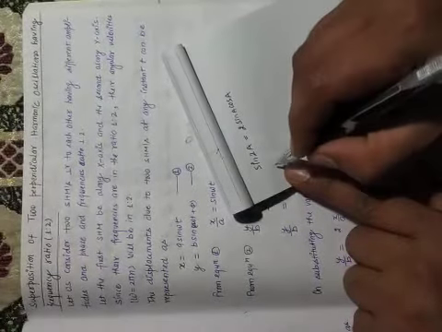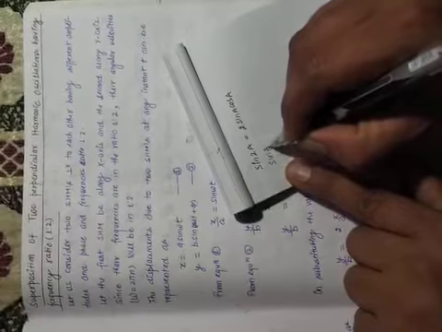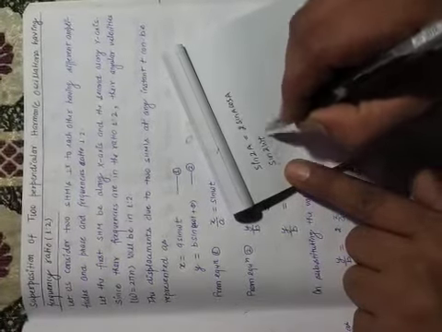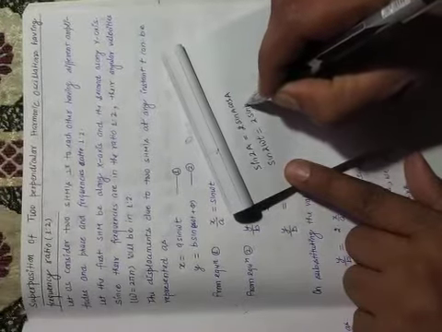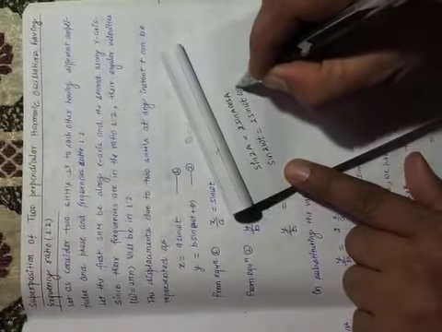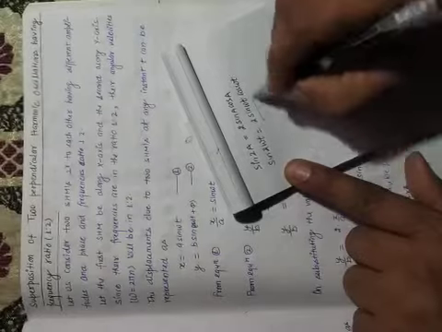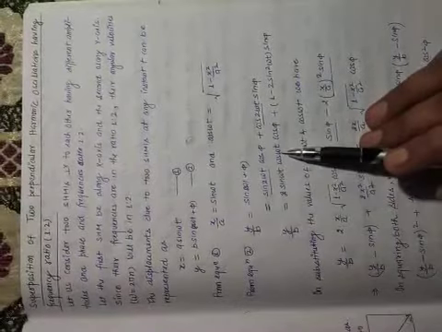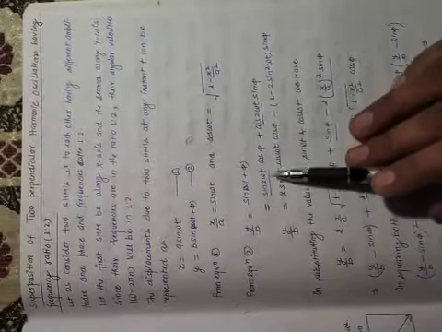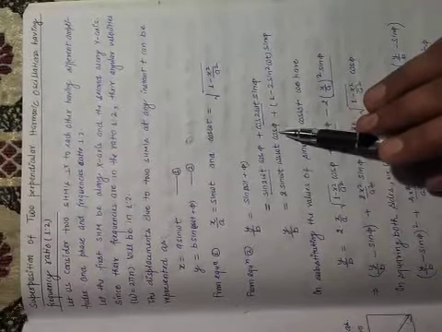And because we have sine 2 omega t here, the expansion will be 2 sine omega t cos omega t. This is the expansion of this function, and cos phi is as it is.